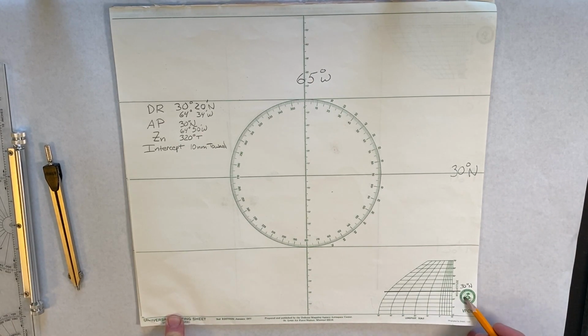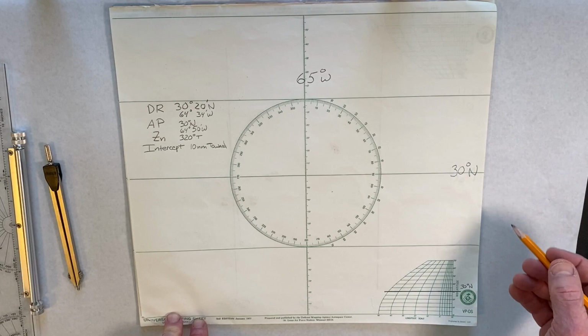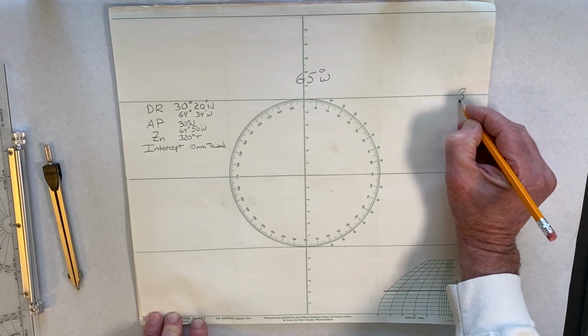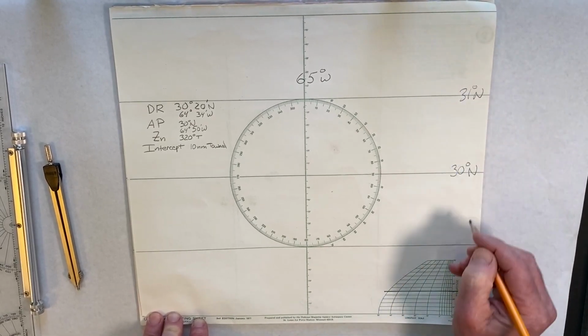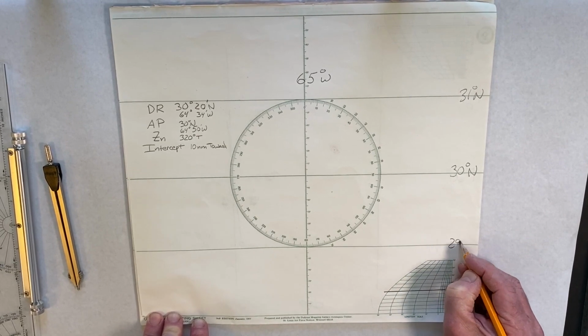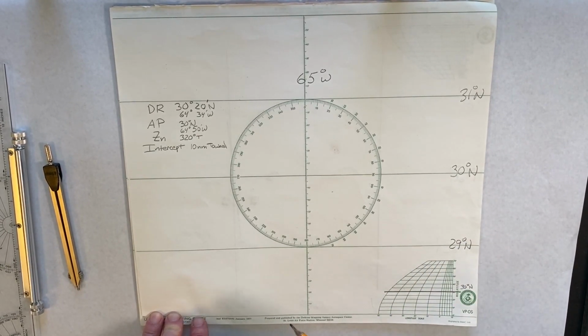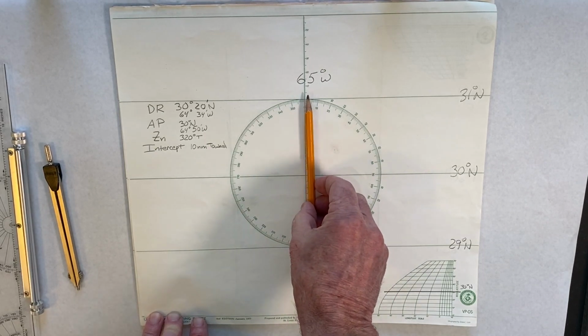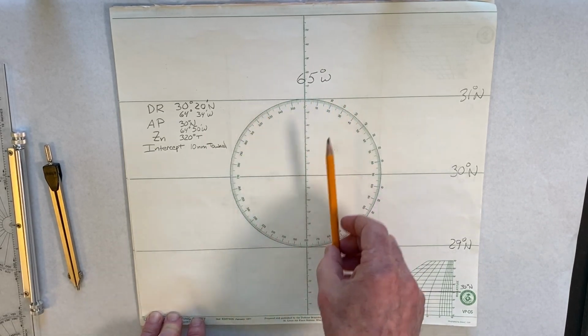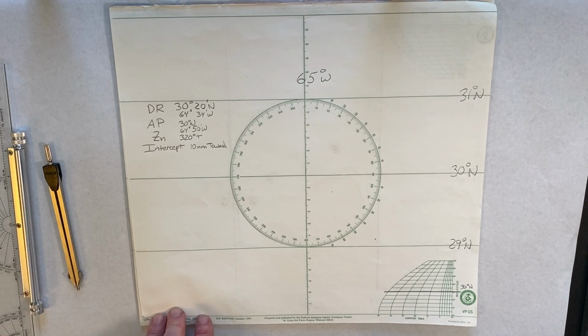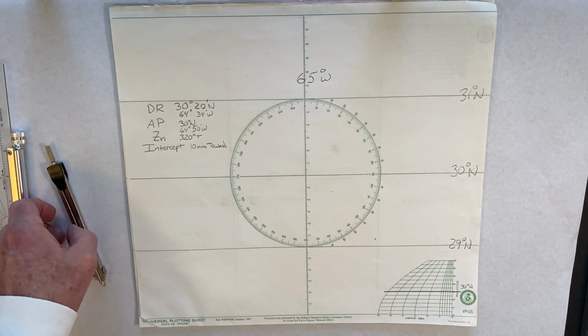degrees of latitude. So to get started, the first thing we need to do is label the other lines of latitude. So moving north, we'll go to 31, and moving south, we'll go to 29. Next, we're going to have to plot our other lines of longitude. And there's two ways to do that on every chart.